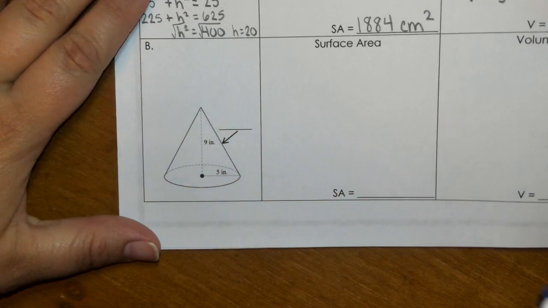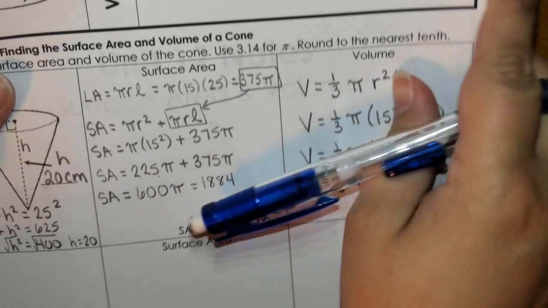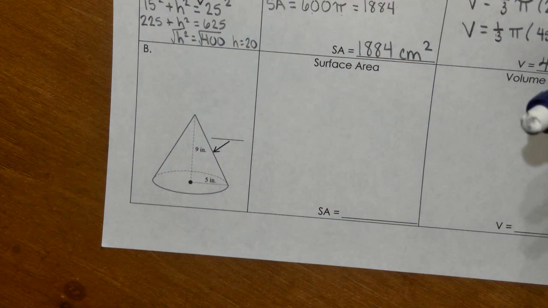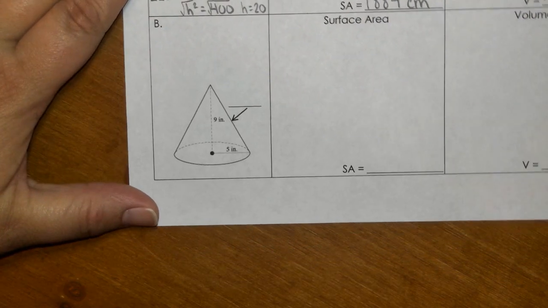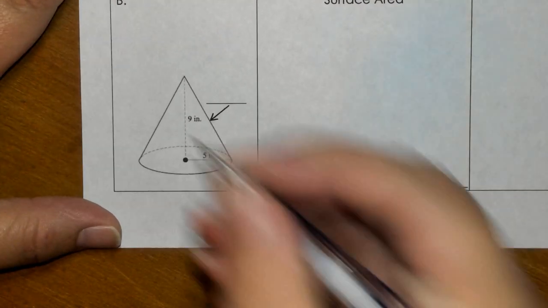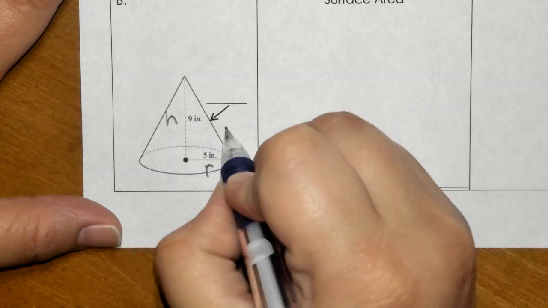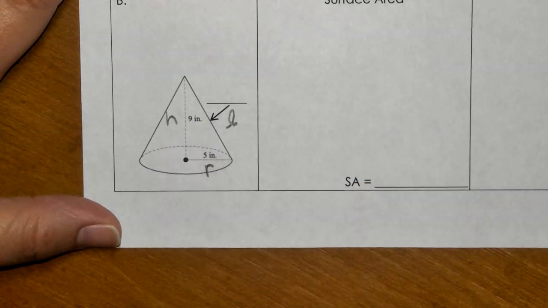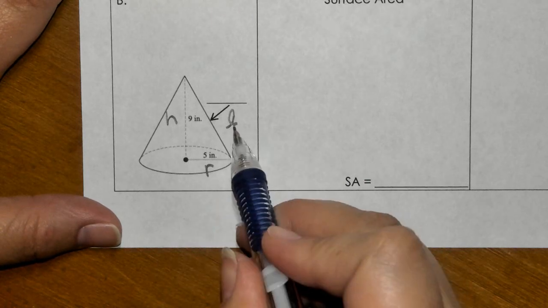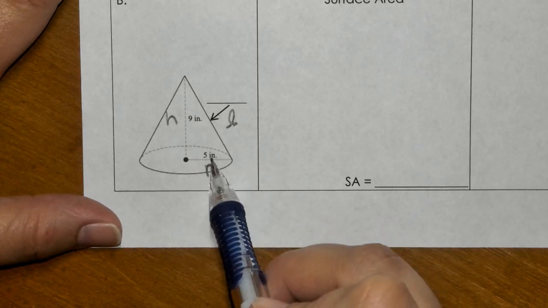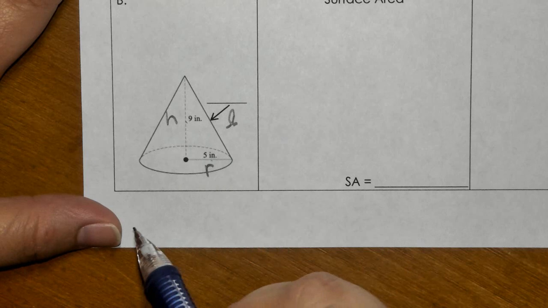So looking at part B, we have the radius and the height, but this time we're missing the lateral area. Okay, must be a cursive L. So we've got a squared and b squared. We need to figure out c squared.